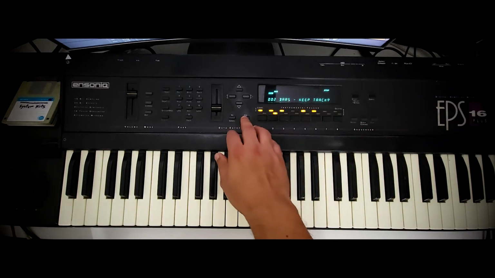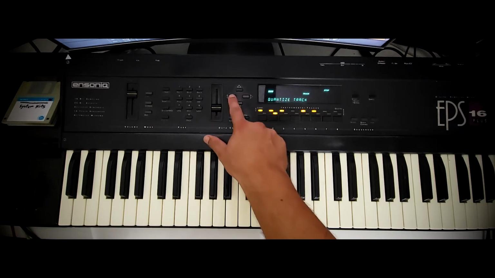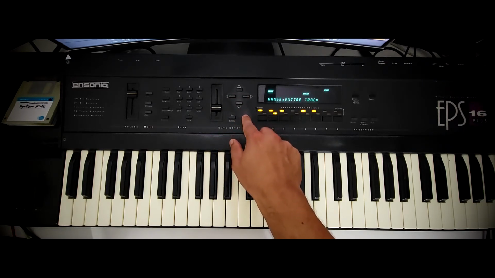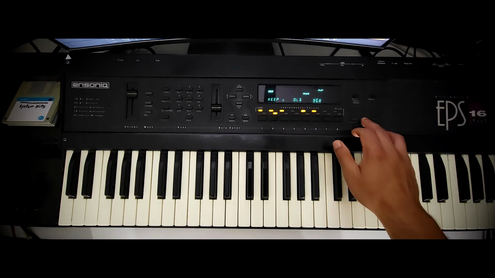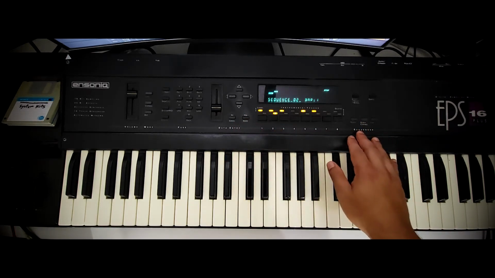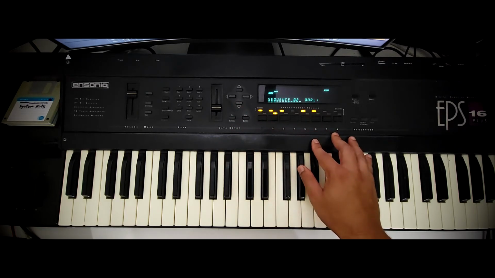Okay, I got 2 bars. Okay, I'm going to sequence that. Quantize that. Hopefully it'll quantize. Okay, it worked. So what I'm going to do is copy that into sequence 1.